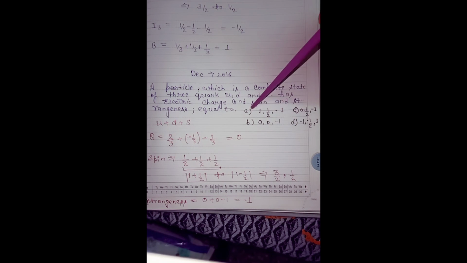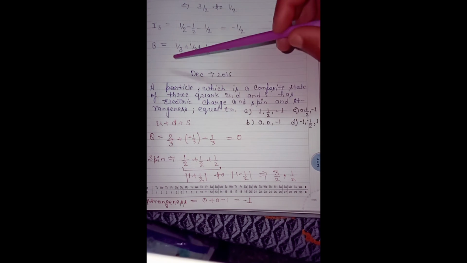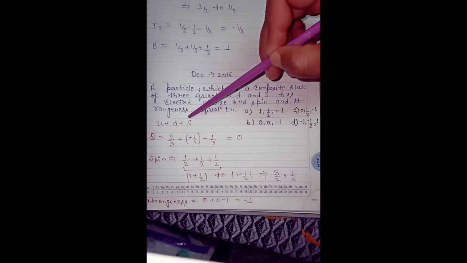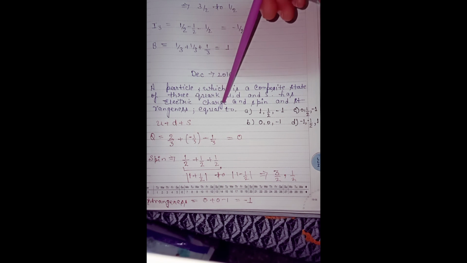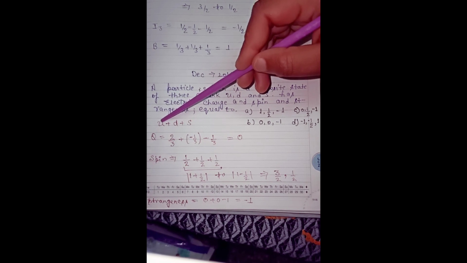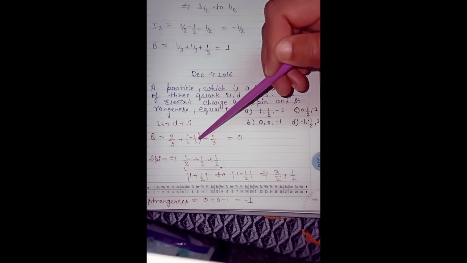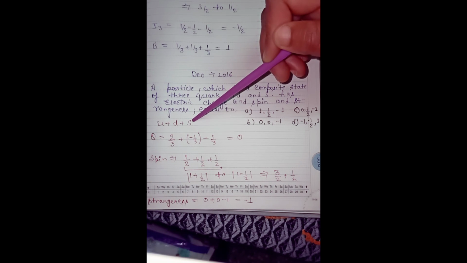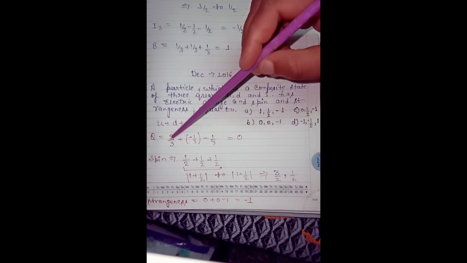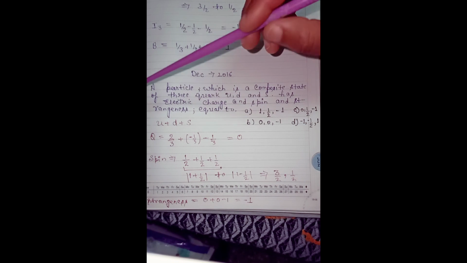We have 4 options. Because it is made of up, down and strange, at first we have to check its charge. Up quark has charge 2 by 3, down quark has charge minus 1 by 3, and strange quark has charge minus 1 by 3.